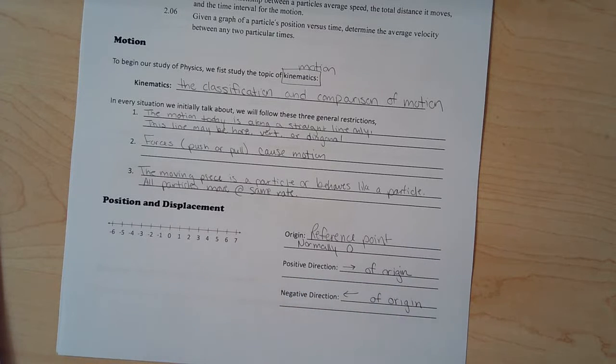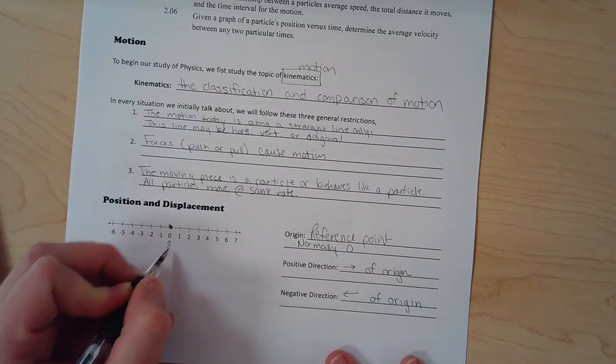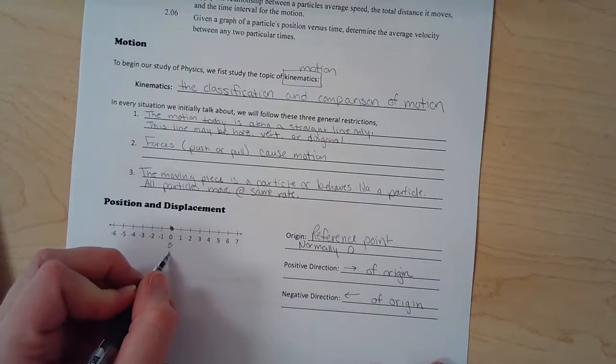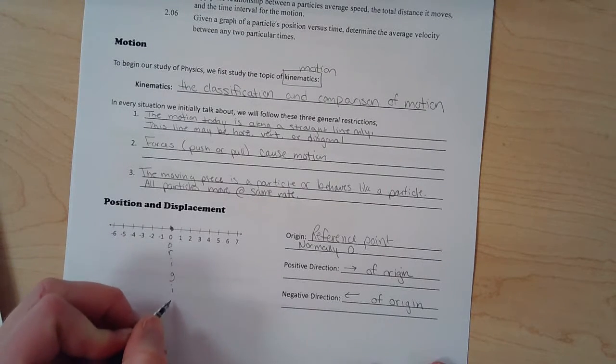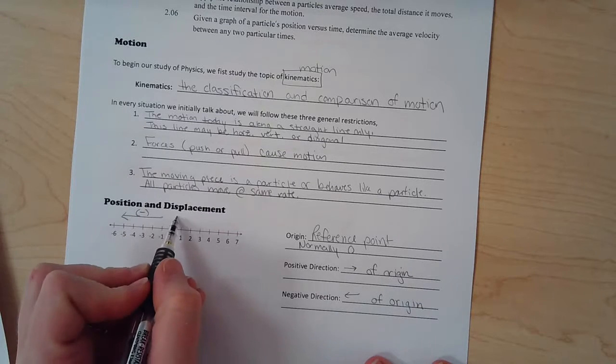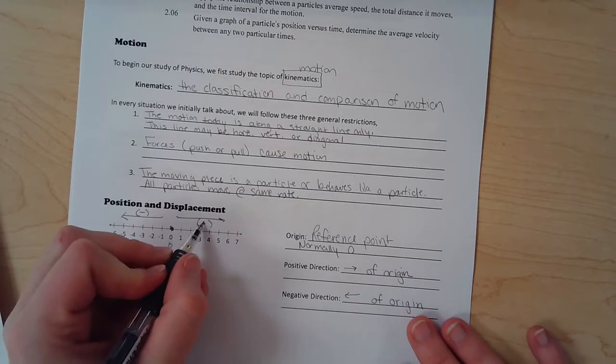So right here we would consider the origin, this way would be negative, and this way would be positive. That's probably no surprise to you.